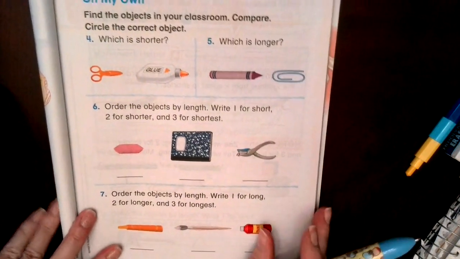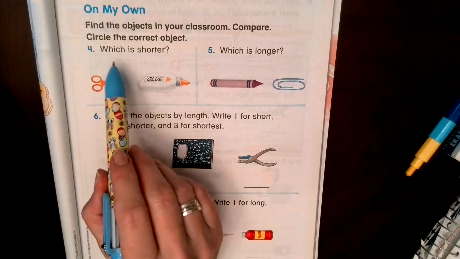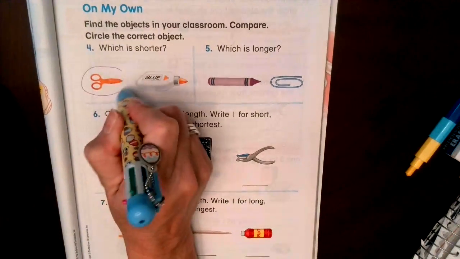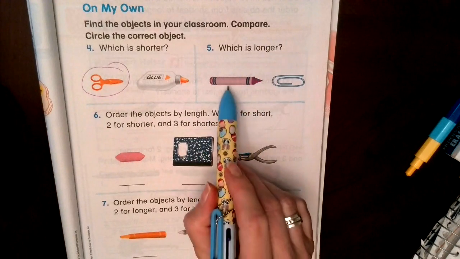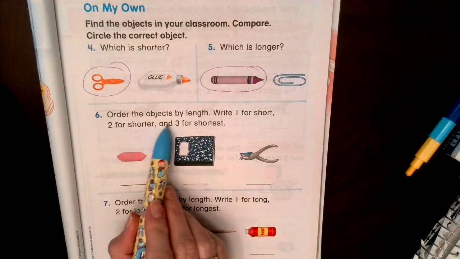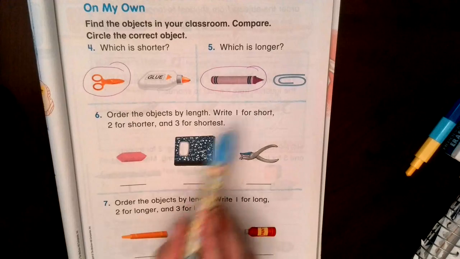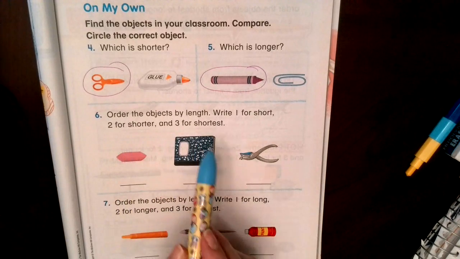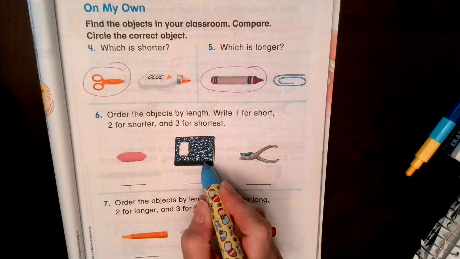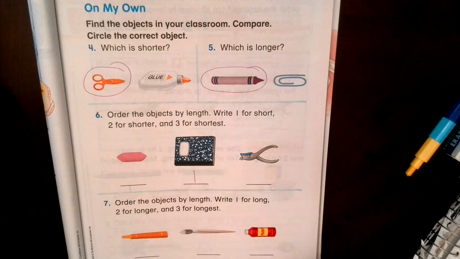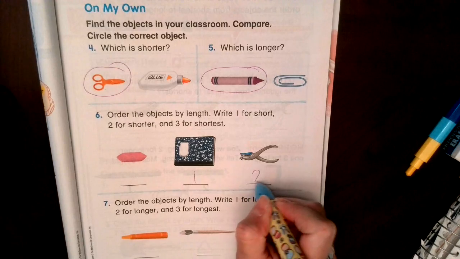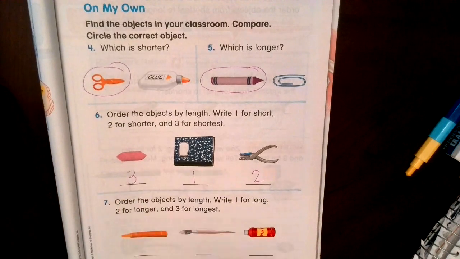It says on my own, but of course we're going to do it together. We're going to compare which is shorter, scissors or glue bottle. Good job. Which is longer, the crayon or the paper clip? Good job. Order the objects by length. Write 1 for short, 2 for shorter, and 3 for shortest. All right, so we're going from the bigger to the smaller. So good job. The journal would be number 1. Which one's a little bit smaller than that? Good job. Hole punch, and then the eraser.